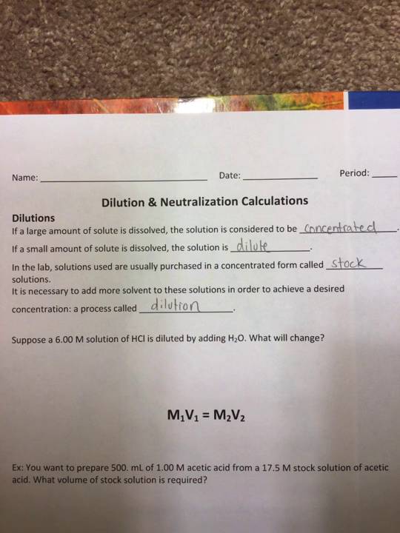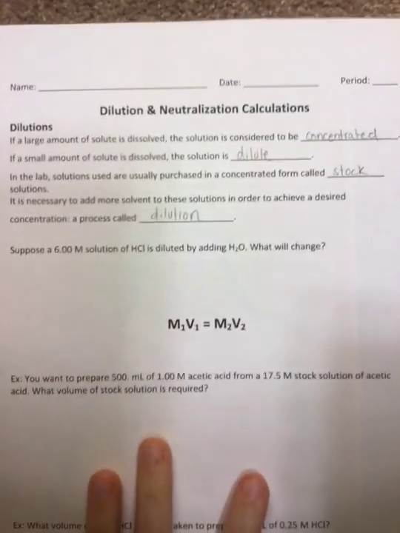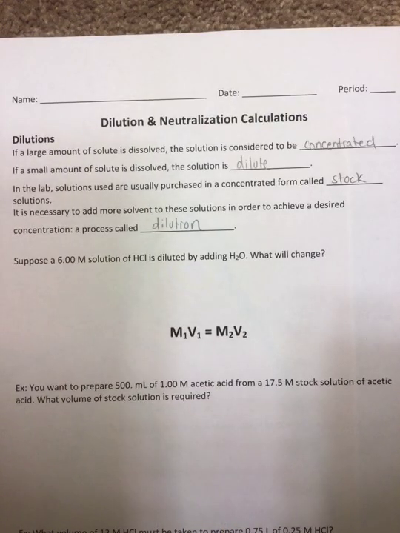Now, a lot of these we're always going to be adding water. Just about every single chemical, as we said before in my stock room, has water as the solvent. So when we're talking about dilution and changing volume, adding solvent, we're always talking about adding water. So let's say we have a 6 molar solution of hydrochloric acid and it's being diluted by adding water. Let's think about what is going to change.